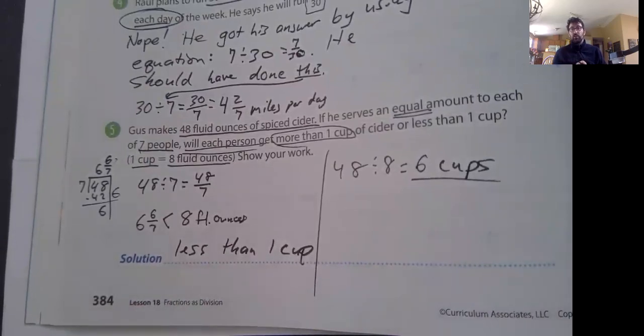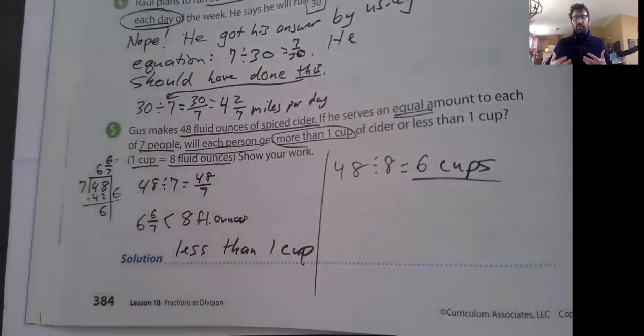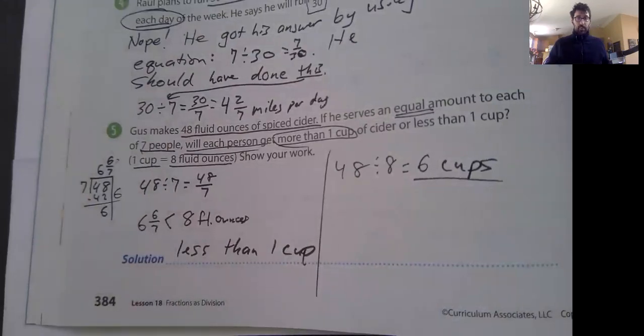Another way to look at this, I know some of you solved the problem that way as well. Some of you would just think about it using related multiplication facts and just problem solving, which is an amazing way to do it. I love it, okay? But understand that there are multiple ways we can solve these problems and look at them, okay?